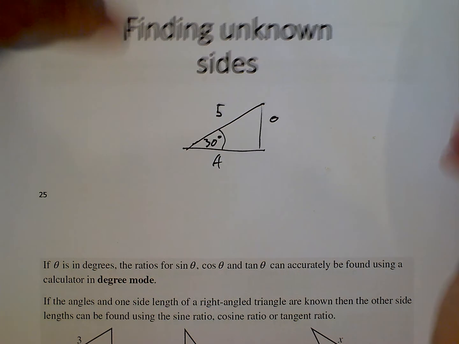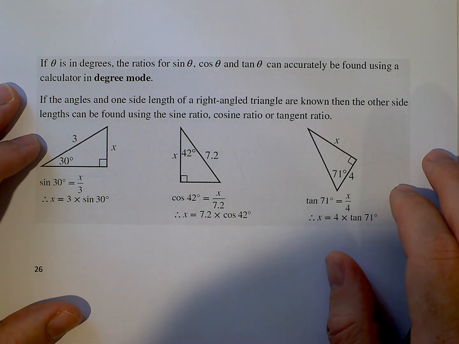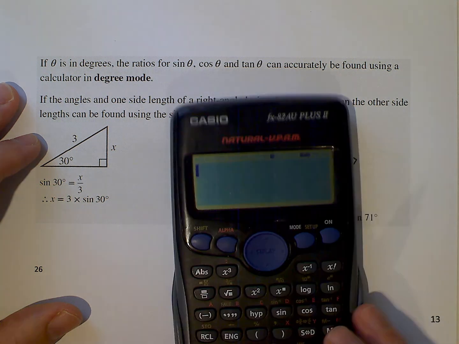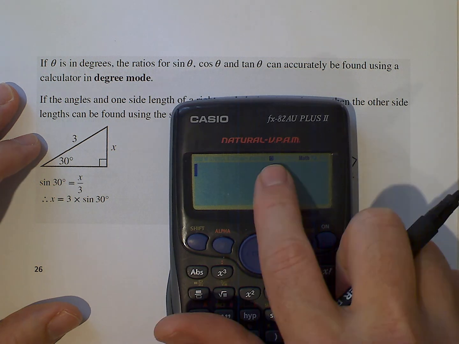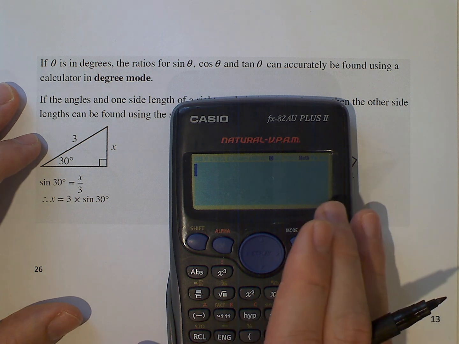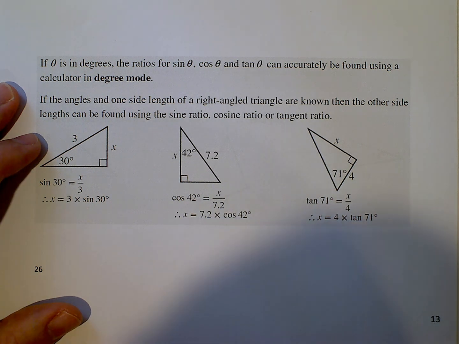So, let's get into it. If theta is in degrees, the ratio for sine, cos, and tan is accurately found by using a calculator in degrees mode. Okay, so you need to make sure your calculator has this little d in there. You can look up how to do that. We're just going to keep moving on with the lesson. If the angles and one other side of the right angle triangle are known, then the other side length can be found using sine, cos, and tangent ratios.